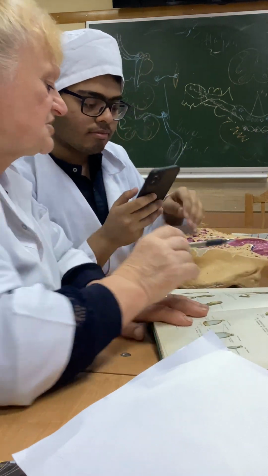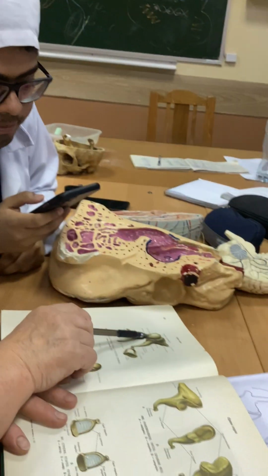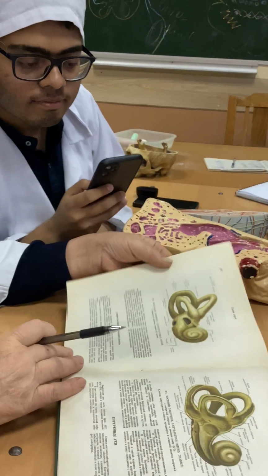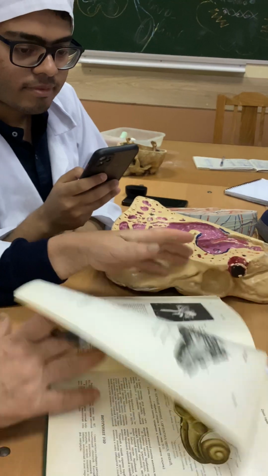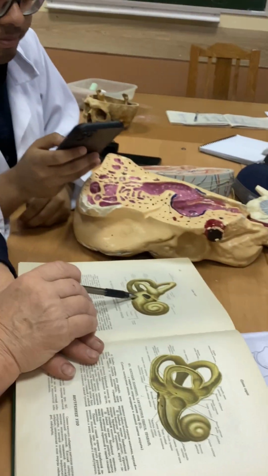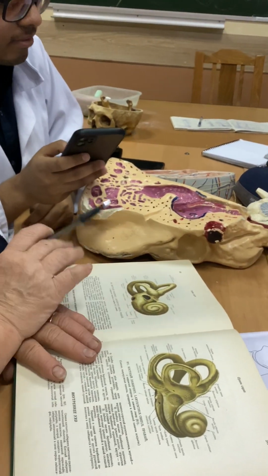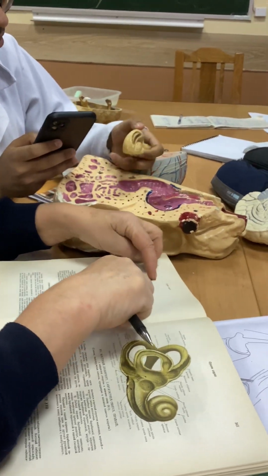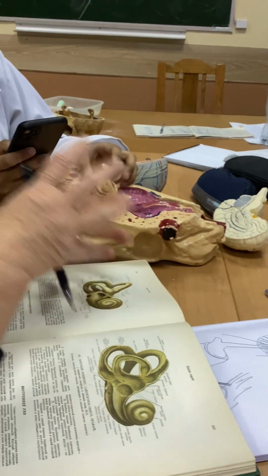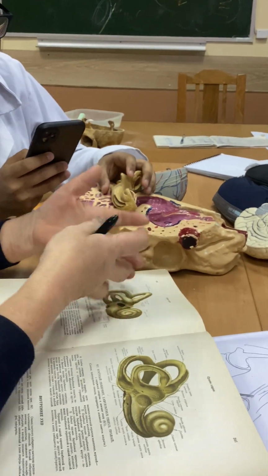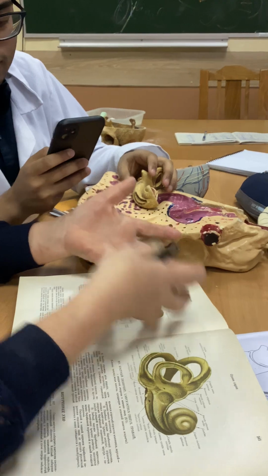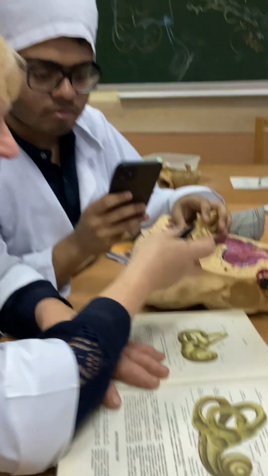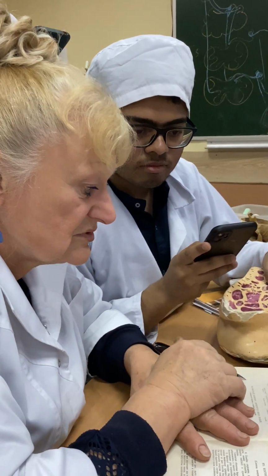Look here, you can see the shapes. Do you see this is the hammer, this is the incus, this is the stapes. Did you understand? My dear, you can see this object. We took a special instrument and separated it from the compact bony tissue, because we don't have this object individually. This is only the space which we made when we produced this shape from the bony tissue.